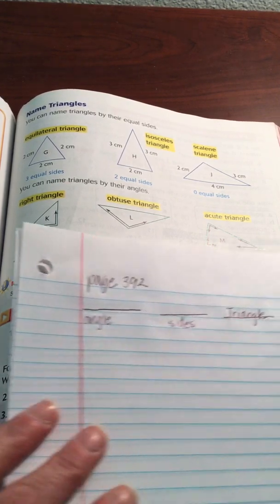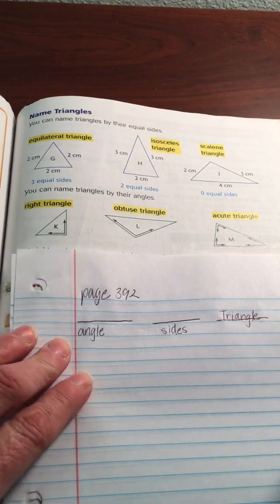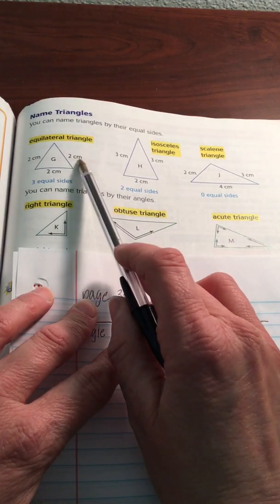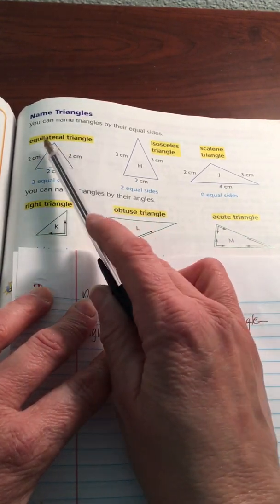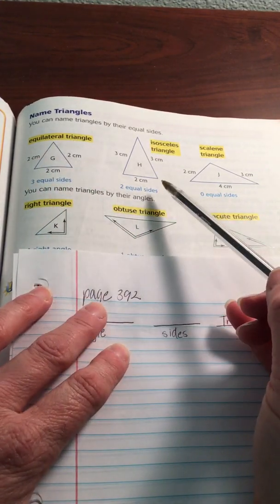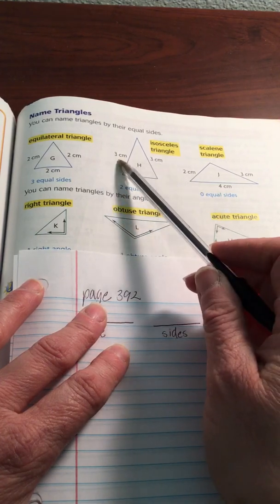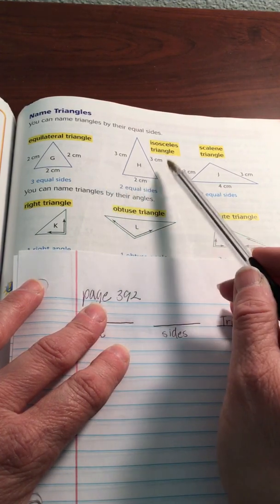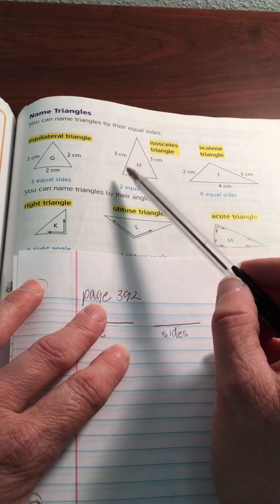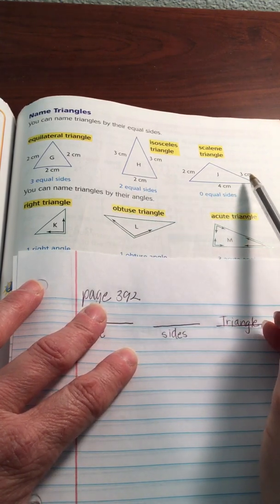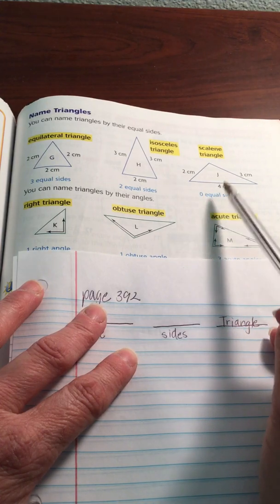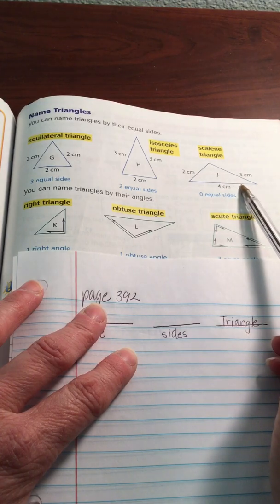Another quick little reminder. They're going to start by looking at naming triangles by their equal sides. So the first one we have here, I notice it's 2 centimeters, 2 centimeters, 2 centimeters. We have an equilateral triangle. All sides are equal, equilateral. And then we have this shape, 3 centimeters here, 3 centimeters here. This one's only 2. 2 equal sides is an isosceles, and I see those 2 S's. 2 sides are the same. And the last triangle we have has a 3 centimeter side, a 4 centimeter side, and a 2 centimeter side. None of the sides are equal. We call that a scalene triangle.